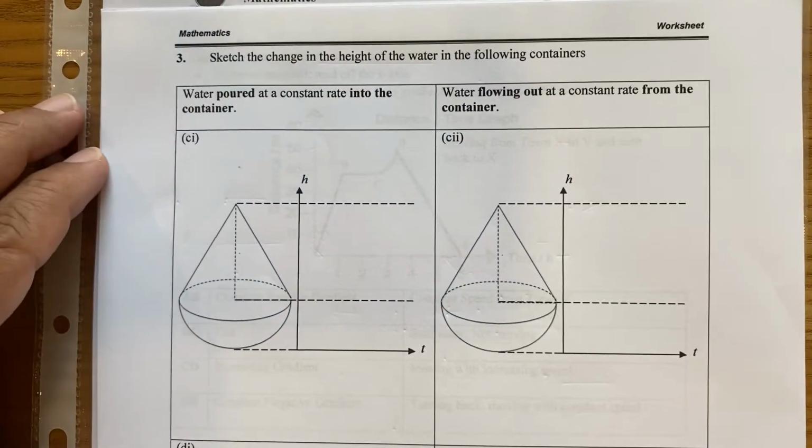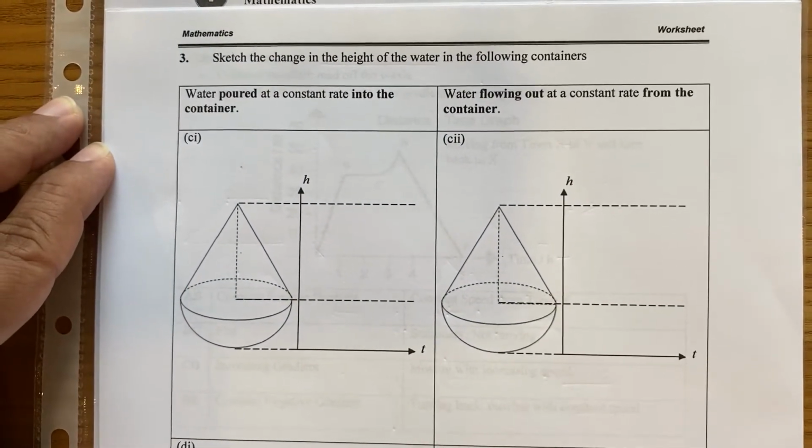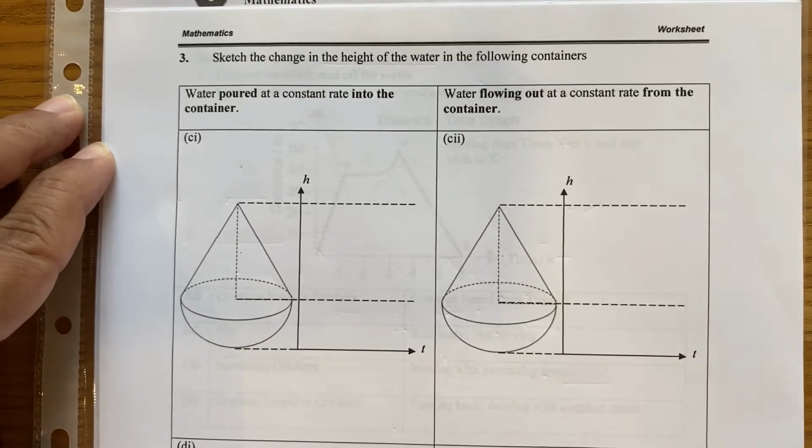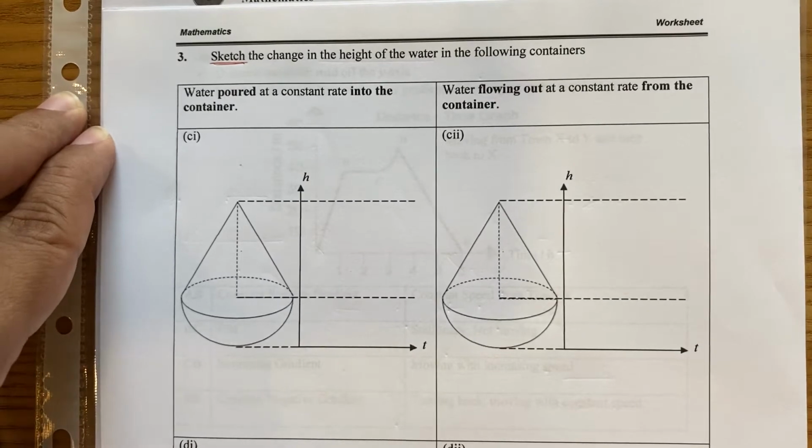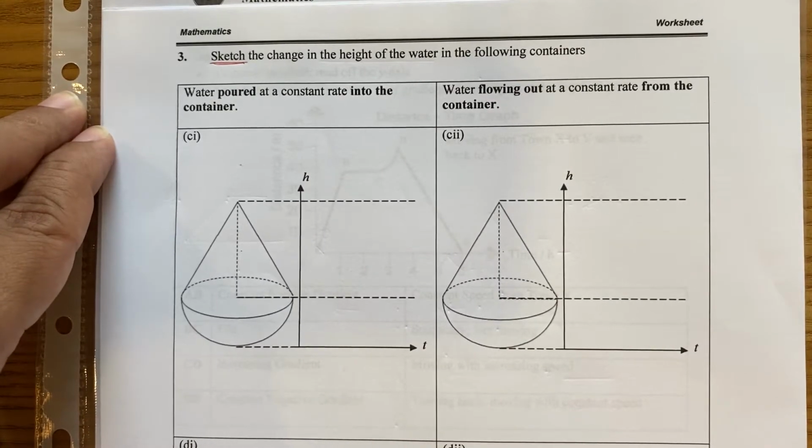This is part 3. Okay. We are looking at question number 3. We need to sketch. Please take note. We are not drawing, we are sketching the change in the height of the water in the following containers.